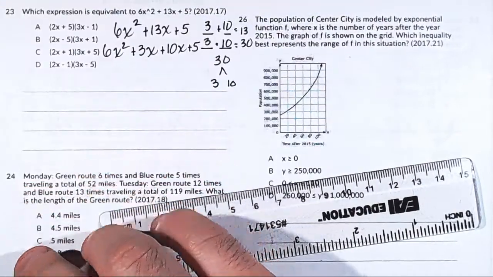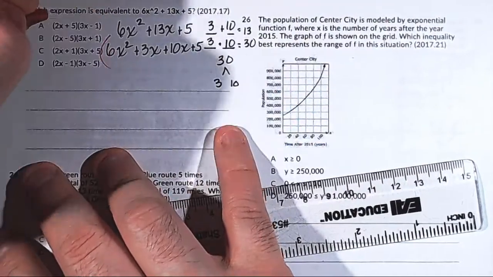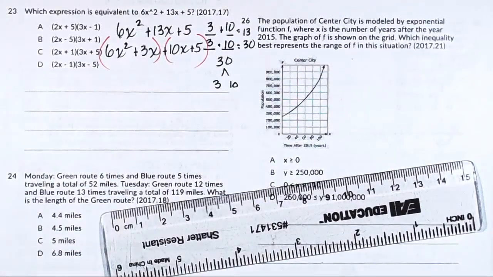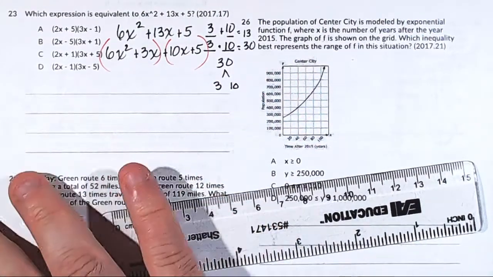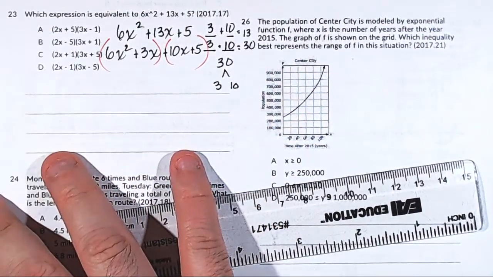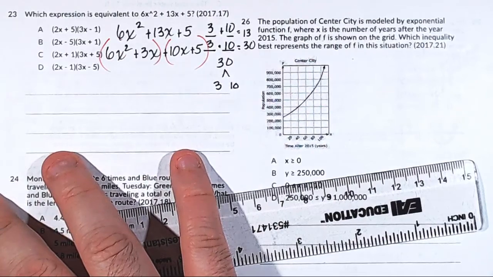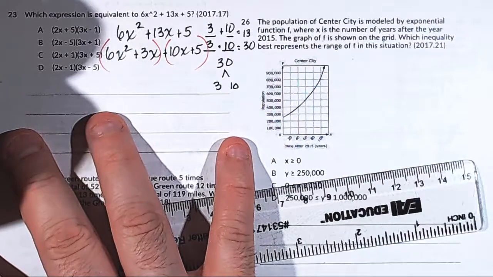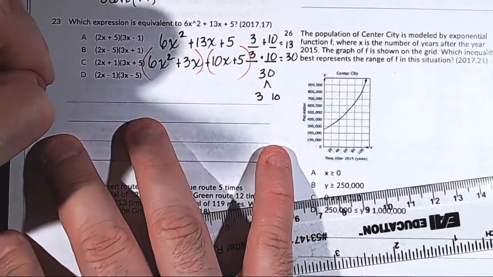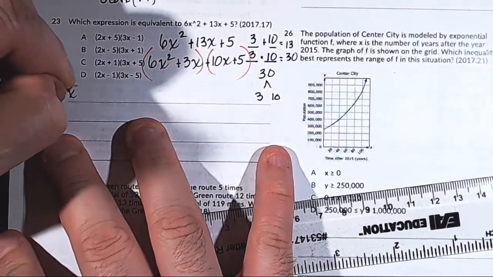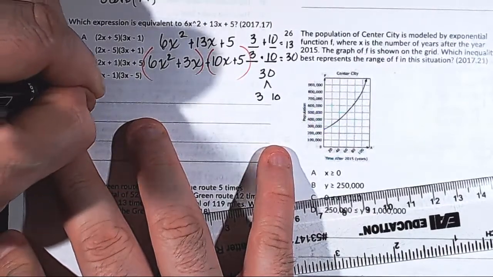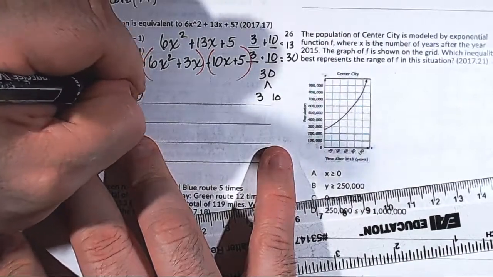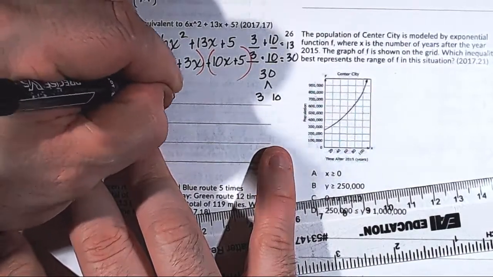And we're going to factor by grouping right here. Okay, so we'll bring this down to this line. I've got open paren, 6x squared plus 3x, close paren, open paren, 10x plus 5, close paren.